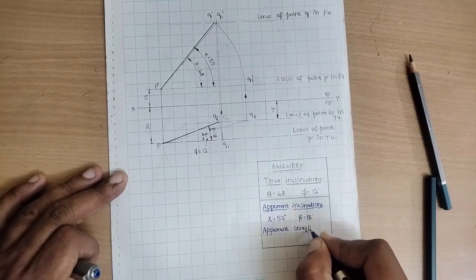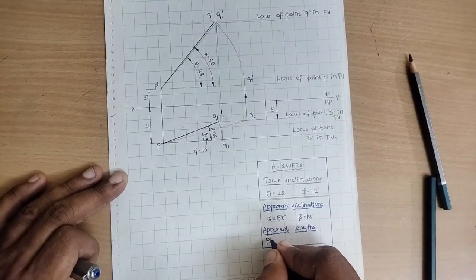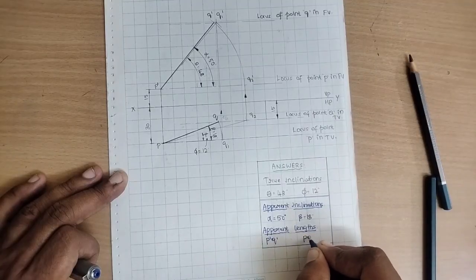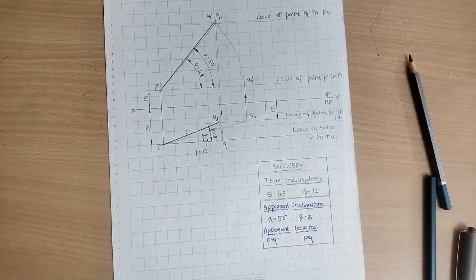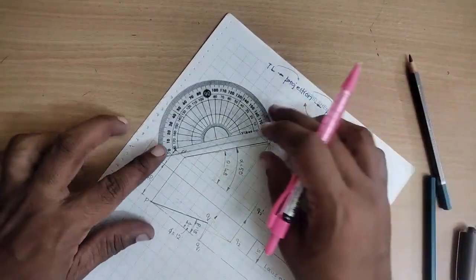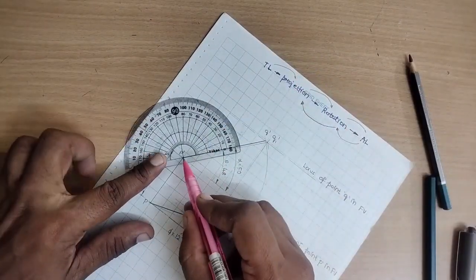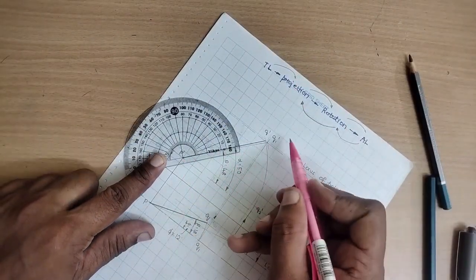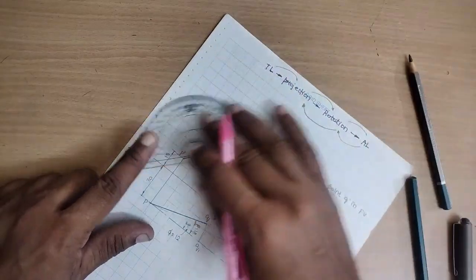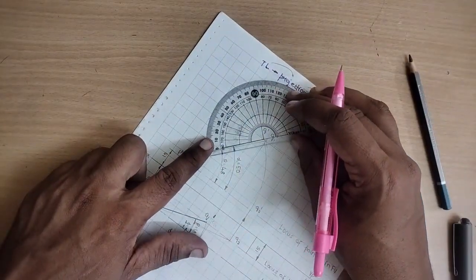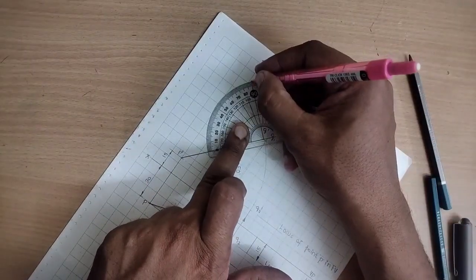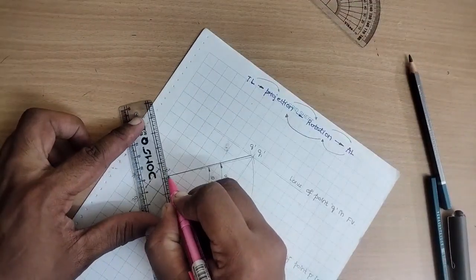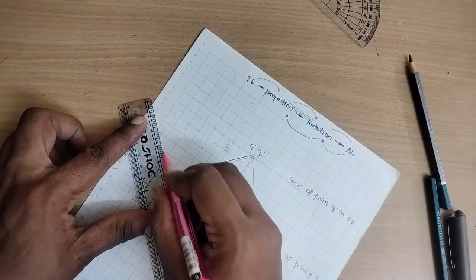Apparent lengths. What is the distance of the apparent lengths? That is P dash Q dash, and that is PQ. Let us measure the value of P dash Q dash. How do we measure? Once again, make use of the protractor first. Place the protractor on P dash, and the 0 degree line should be in par with the apparent length line. Mark 90 degrees here. Similarly, place your protractor on Q dash, with the 0 degree line in par with the apparent length line. Mark 90 degrees here.